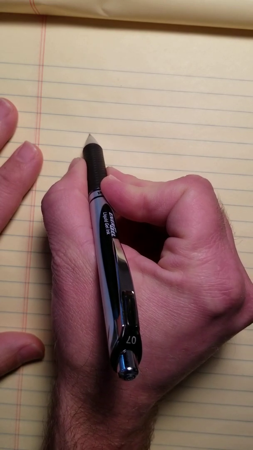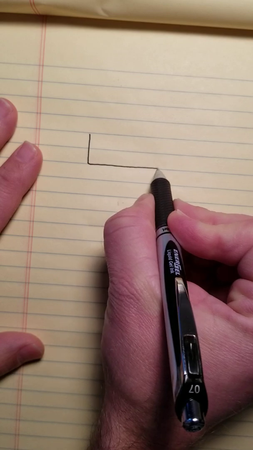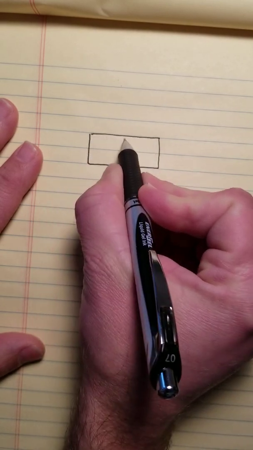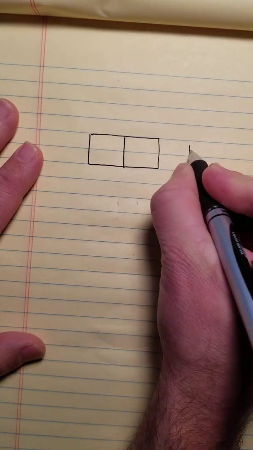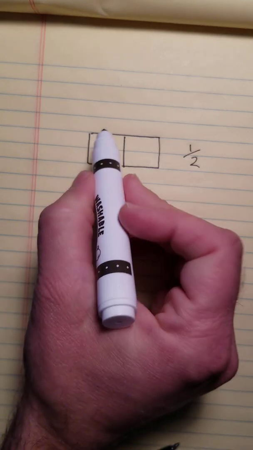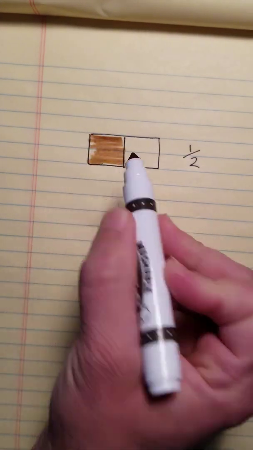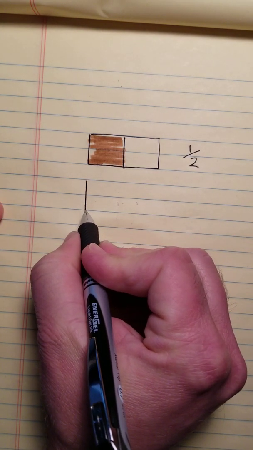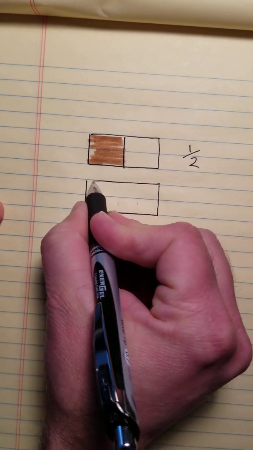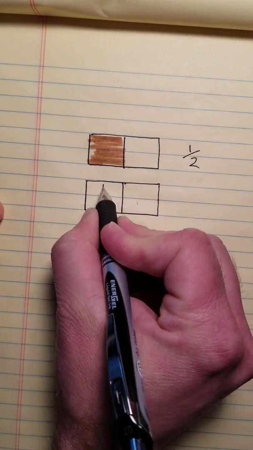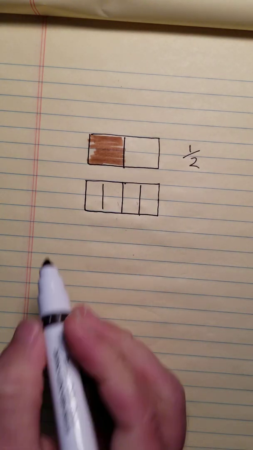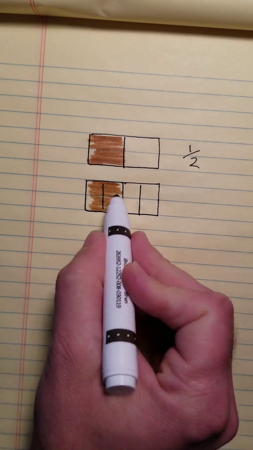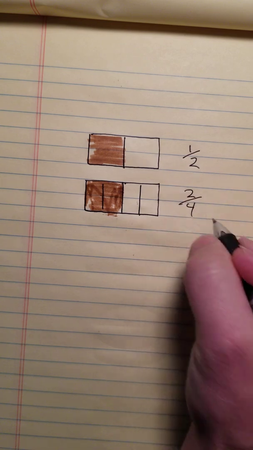Now, if I want to have a cake that is this shape, I've got half chocolate. So in this case, the shape doesn't matter. Two-fourths.